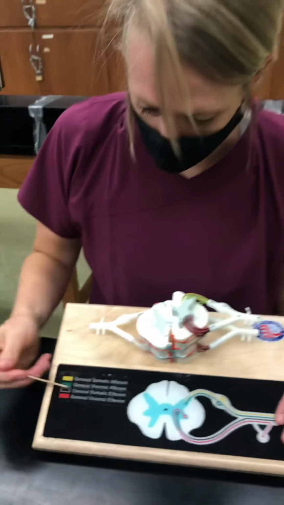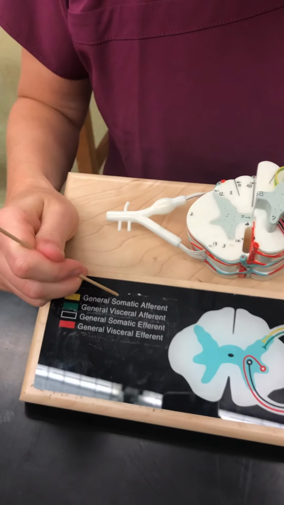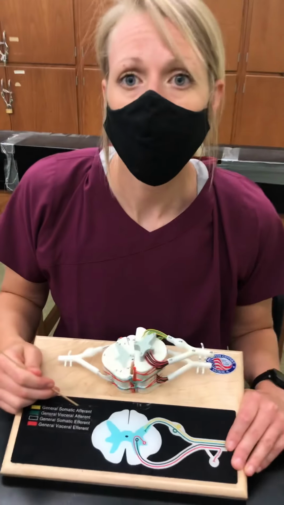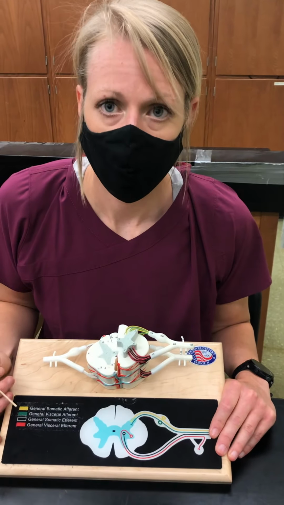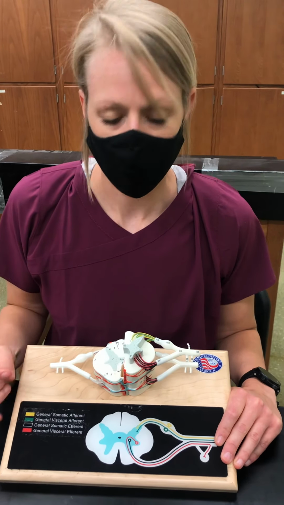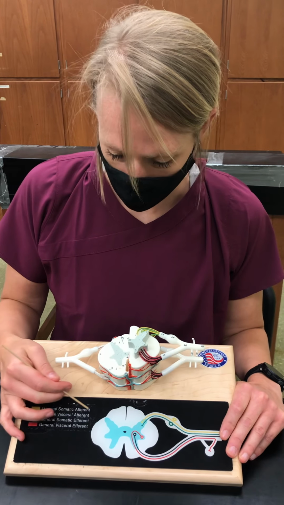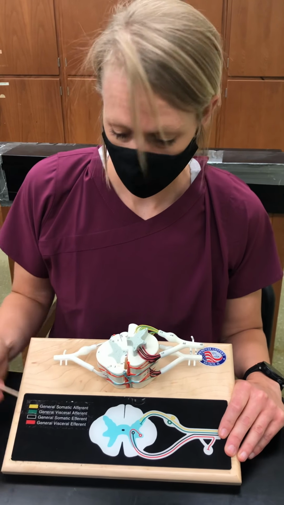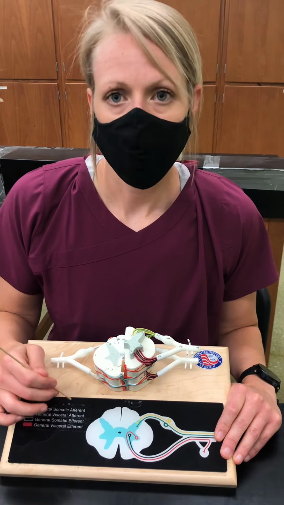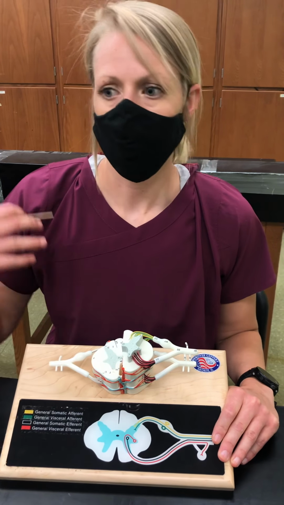So if we're talking about general somatic afferent, somatic means voluntary. So skeletal muscle, things like that. Afferent is sensory, meaning if it's general somatic afferent, I'm feeling a sense in my muscles.